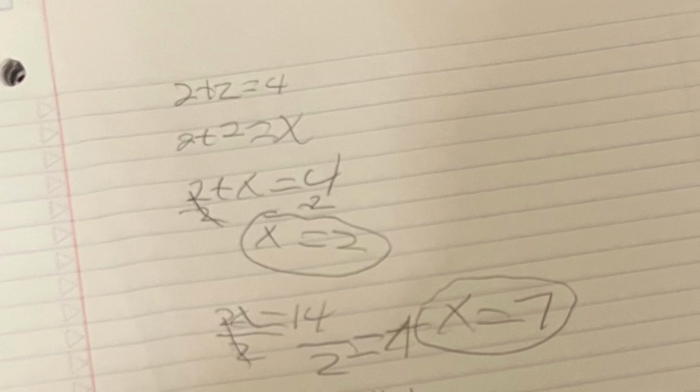Normally a typical algebra problem has a variable right next to a number, like 2x equals 14.